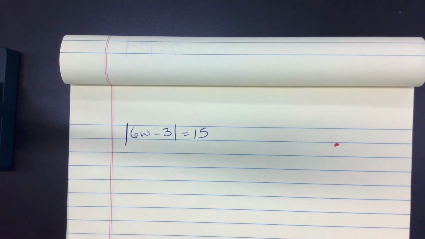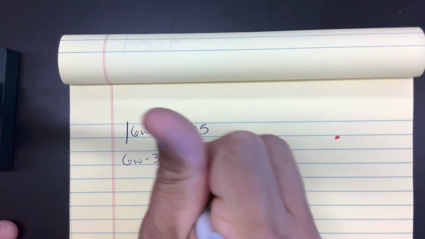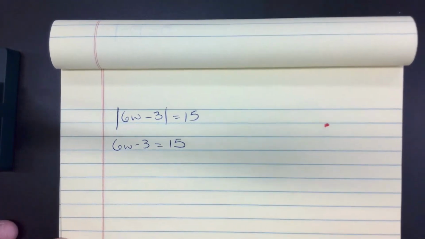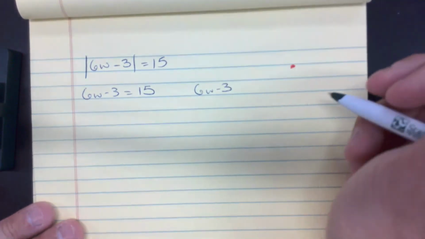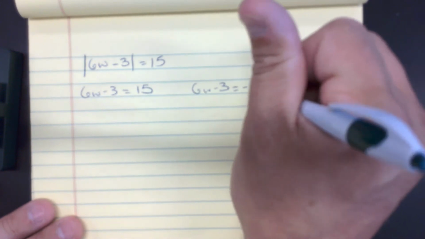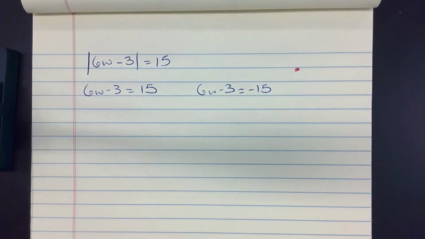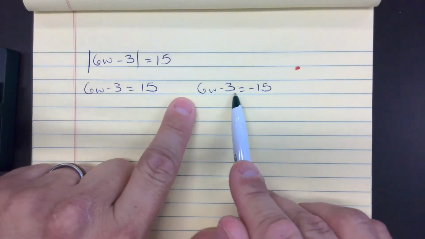Alright, so the first thing we're going to do is write out two different equations. The first equation we're going to write is the exact same way it looks above. The second equation we're going to write is what's inside of the absolute value, the exact same. Isn't that not absolute value? No, because look, we got rid of the absolute value symbols.